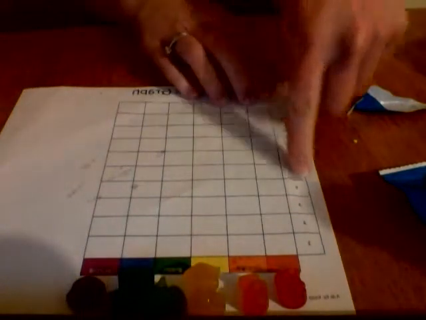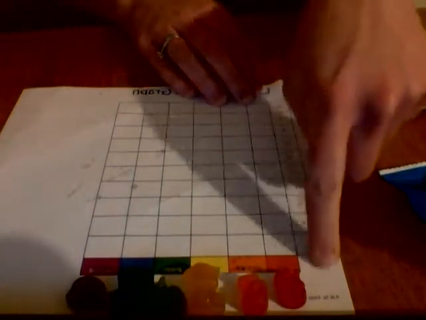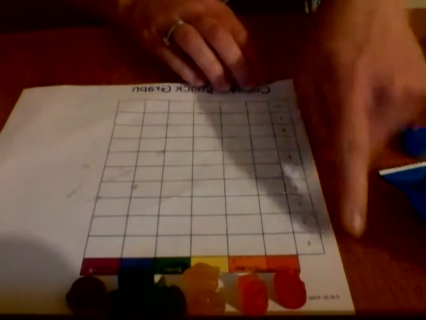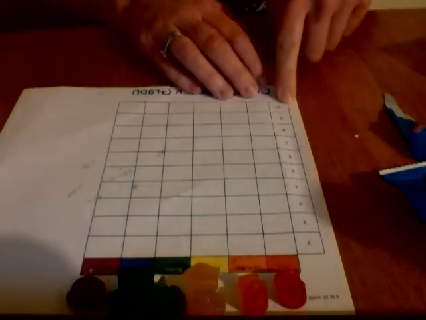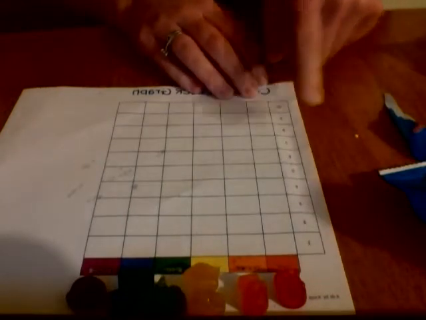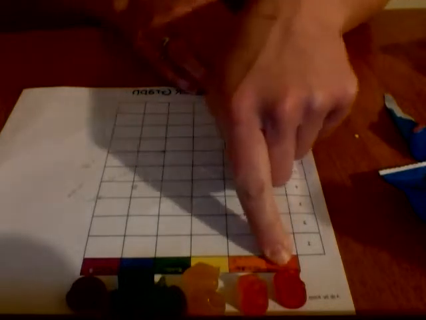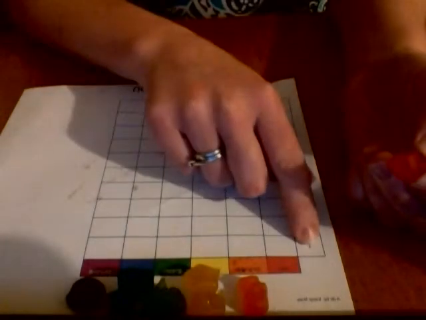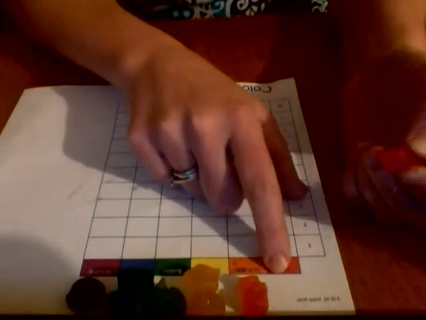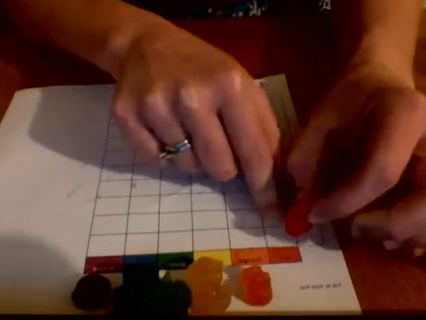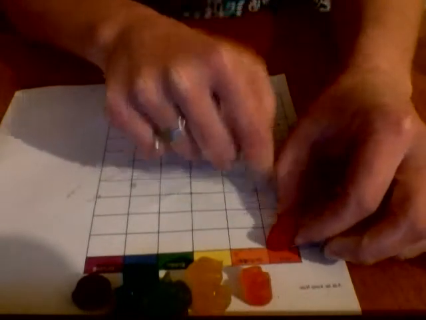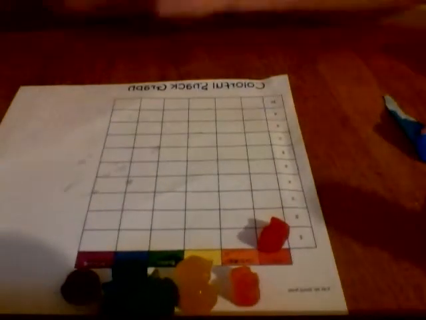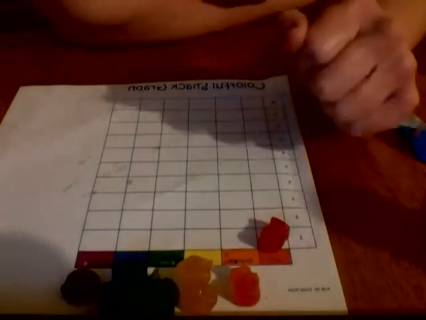Now if you notice on this side of the graph, going down, we have different numbers. The numbers are going to stand for how many fruit snacks we have. So over here we know that we have red first. So I know I have one red fruit snack. So I'm going to look for the number 1 and look for the color red and see where they meet. They meet right here. So I'm going to put my one fruit snack right there on one red.